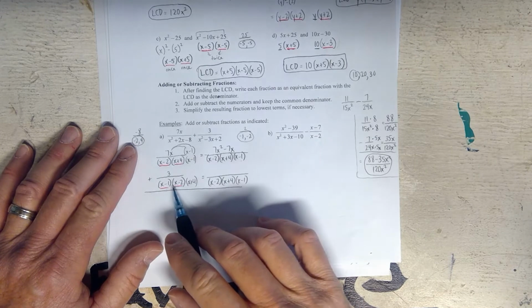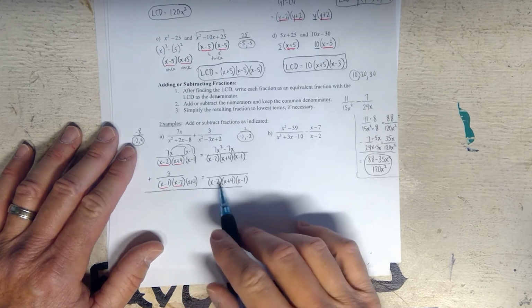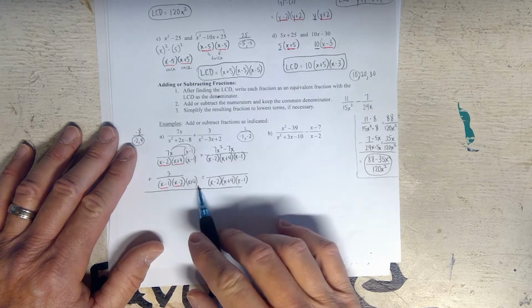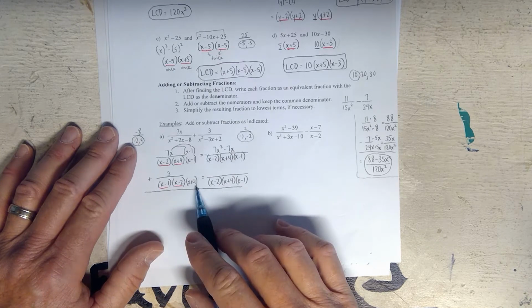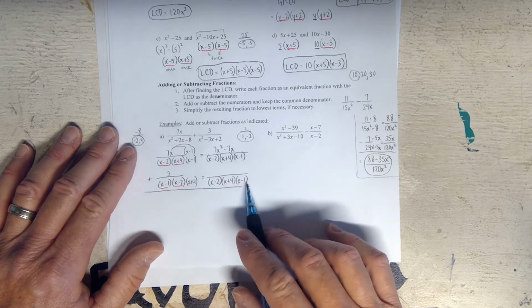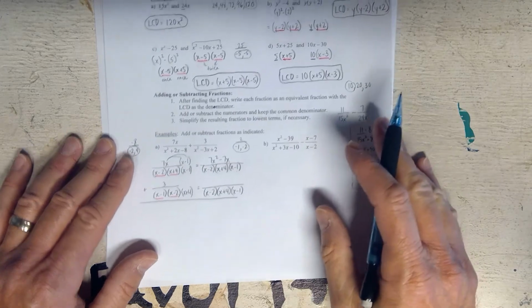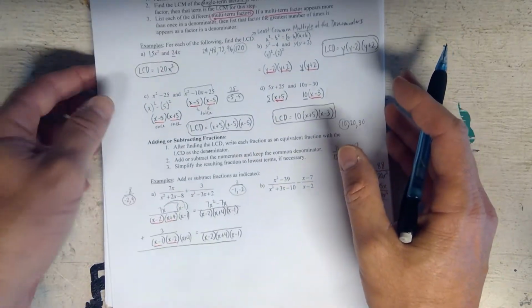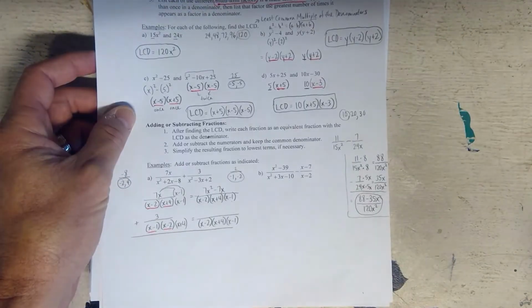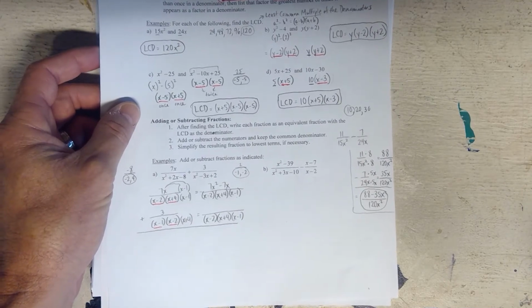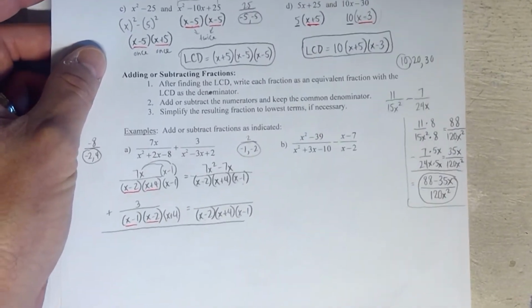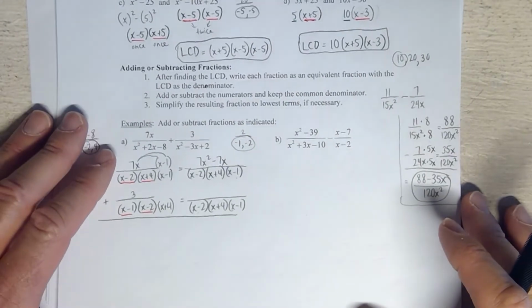Rest assured, you guys, these 3 things right here, even though they're in a different order than these, because they're all being multiplied together, these 3 brackets are equivalent to these 3. So don't worry about the fact that they're in a different order. It's still the same thing, even though they're in a different order because of the multiplication.